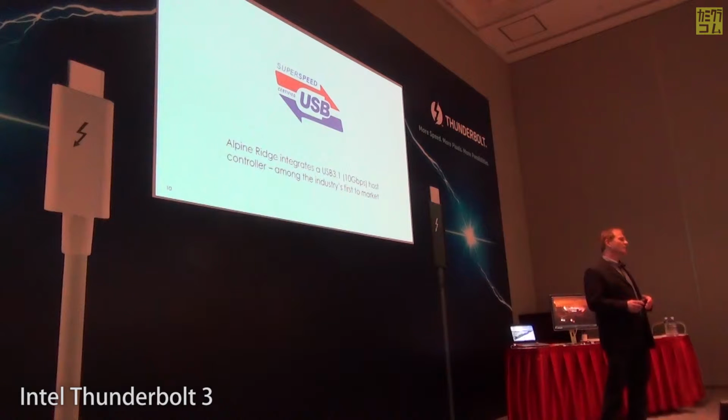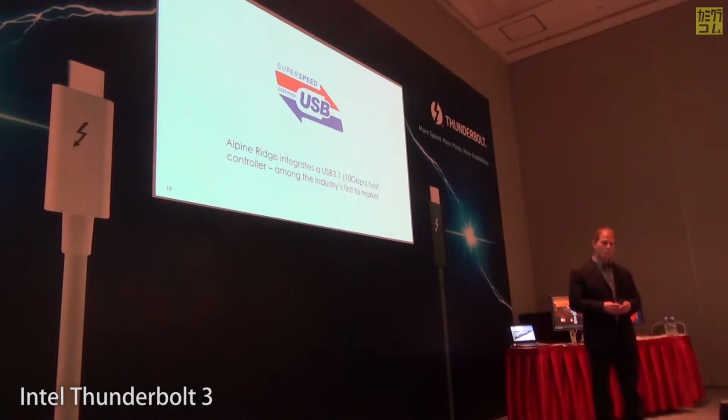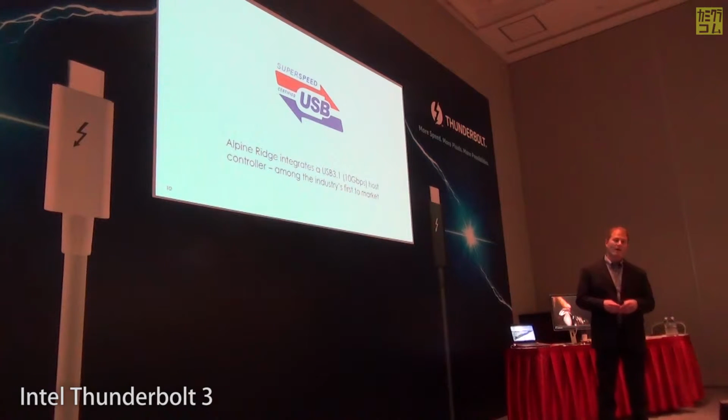Talk a little bit more about the USB 3.1 controller that's in the Alpine Ridge chip. This is a 10 gigabit per second controller, the fastest controller. And in fact, it's really going to be, when it goes to market, among the industry's first to market as a 10 gigabit USB 3.1 controller. So we're very excited about that. And again, it can connect to any USB device ever made.